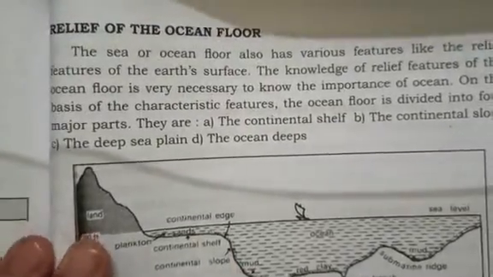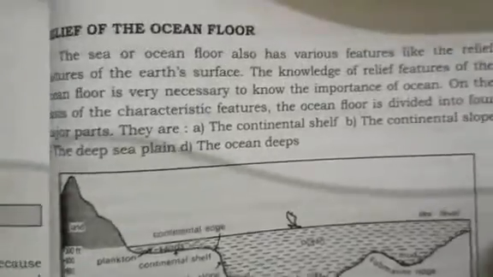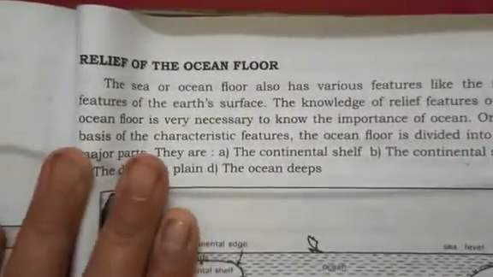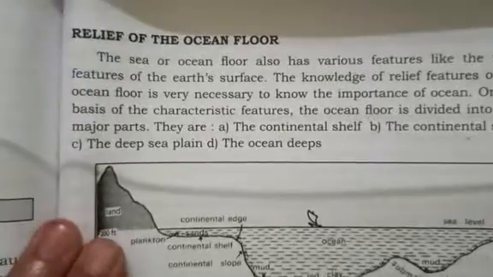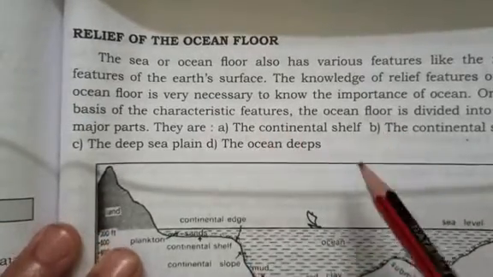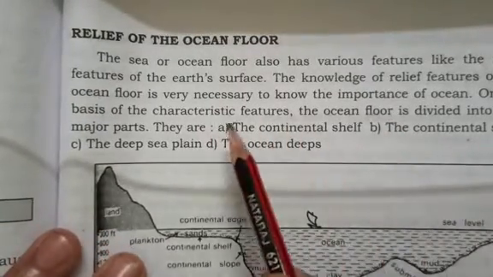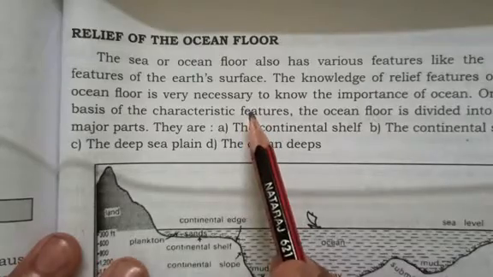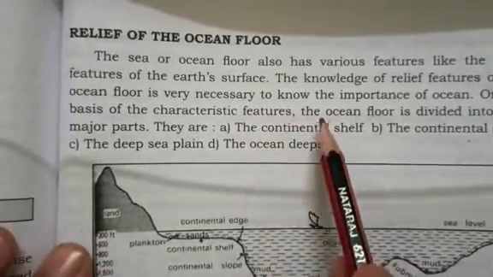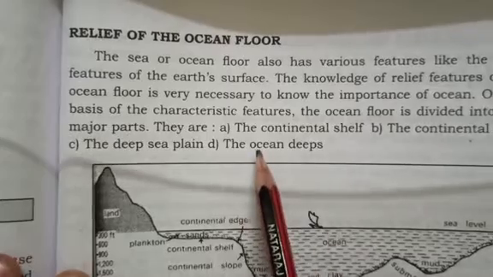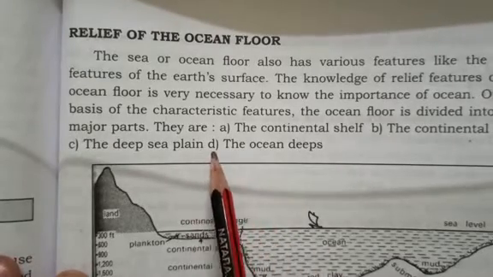So in the lesson Hydrosphere, now we'll be talking about the relief of the ocean floor. Like the surface of the earth, we have various relief features. In the same way, even the ocean floor has various relief features. It can be divided into four major parts.